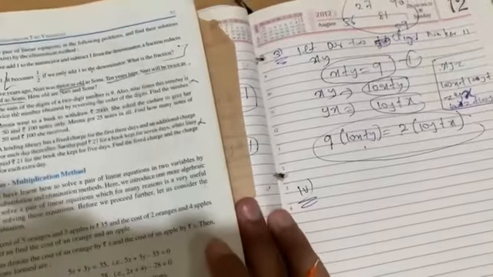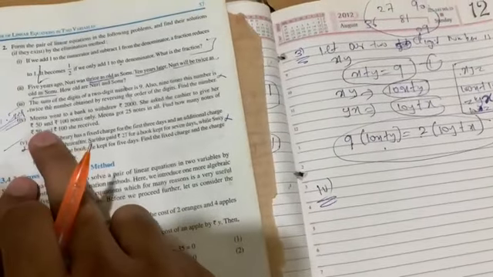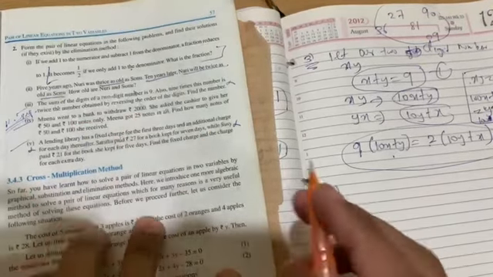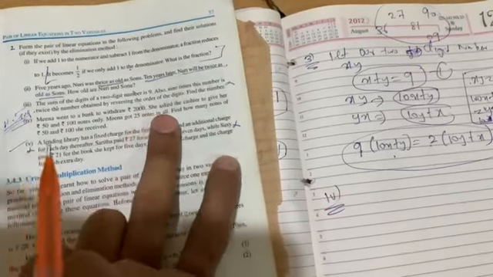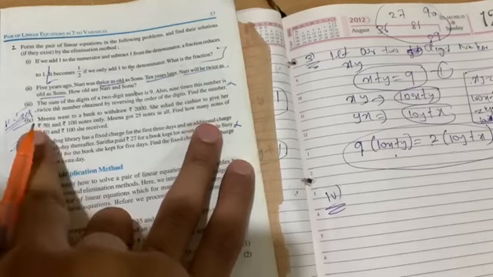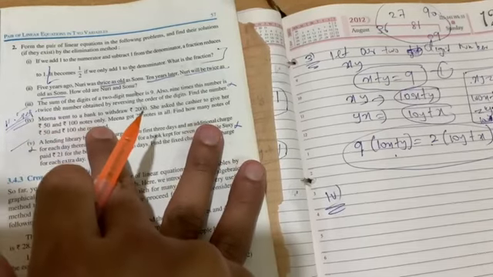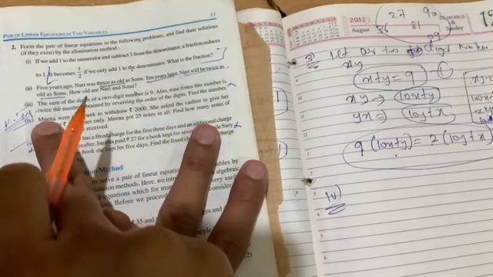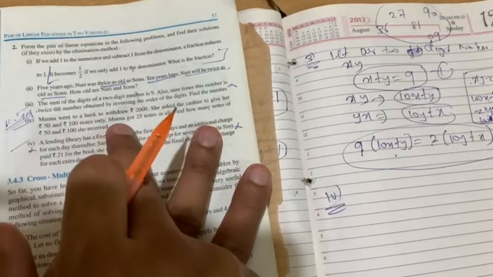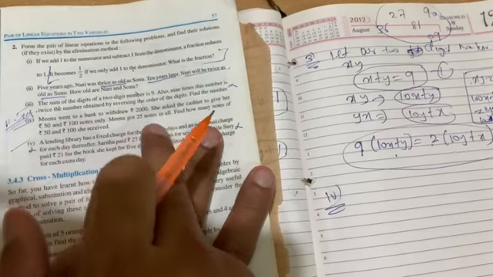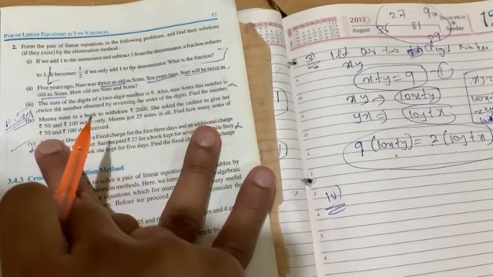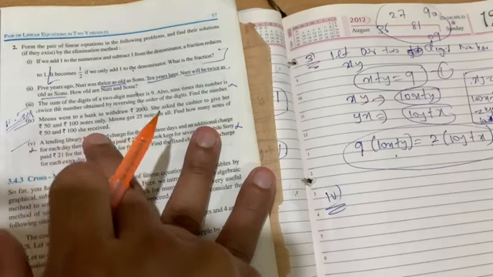Okay, moving to the next question, which is the fourth one. Meena went to a bank to withdraw 2000 rupees. She asked the cashier to give her 50 and 100 notes only. Now she went to the bank, she wants 2000 rupees, and she told them, I want only 50 notes and 100 notes. Meena got 25 notes in all. Find how many notes of 50 and 100 she received.